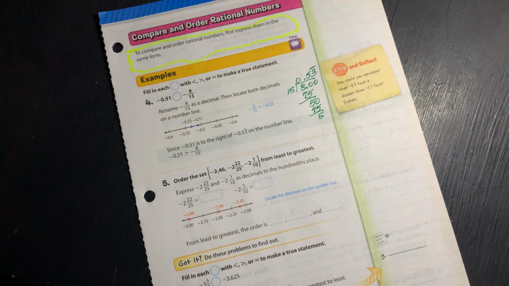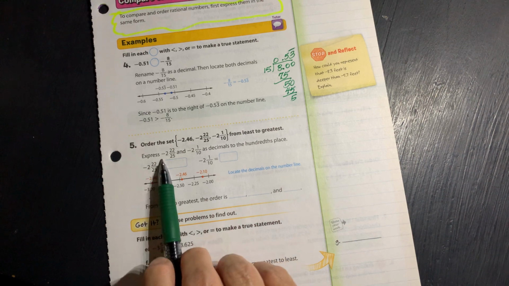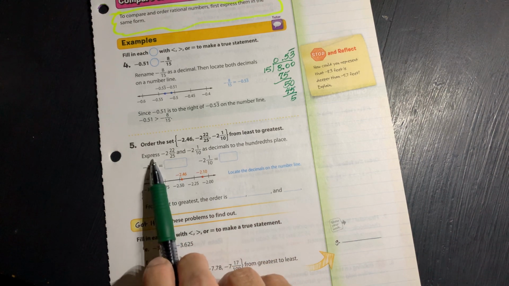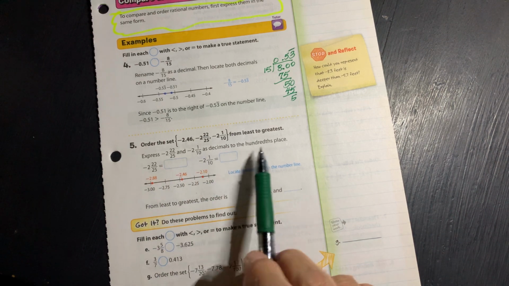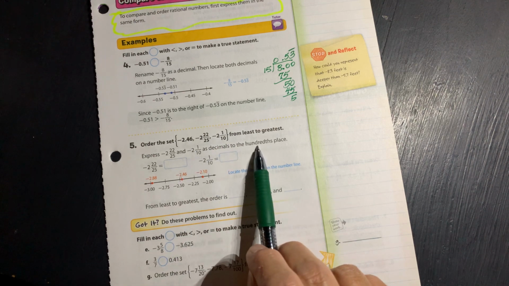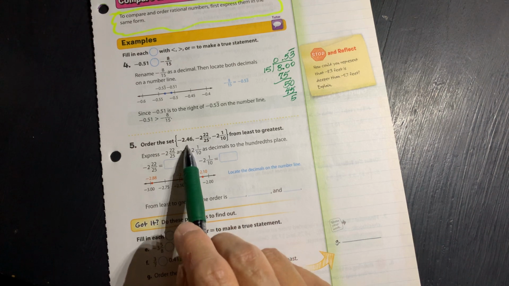It says order this set from least to greatest. To be able to order that set, they're going to have to all be in the same form, aren't they? Now, looking at these, it says they're going to change them all to decimals. It says express negative 2 and 22 25ths and negative 2 and 1/10 as decimals to the hundredths place. And the reason why they said the hundredths place, because you already have a decimal, it's to the hundredths place. So you know they all need to be the same.